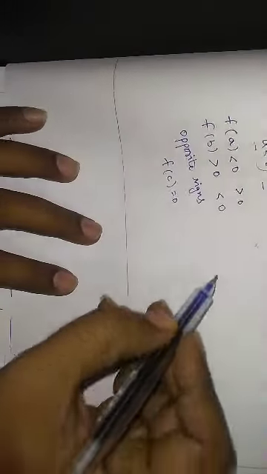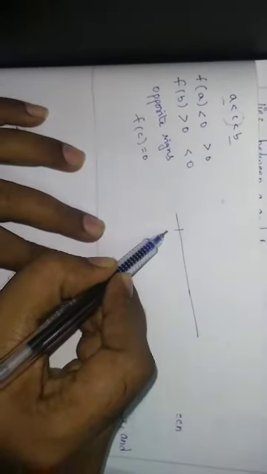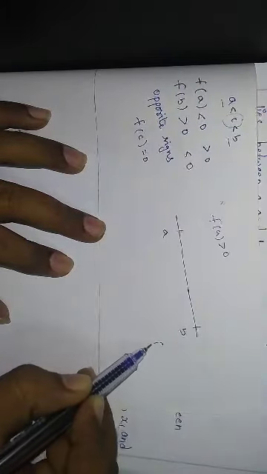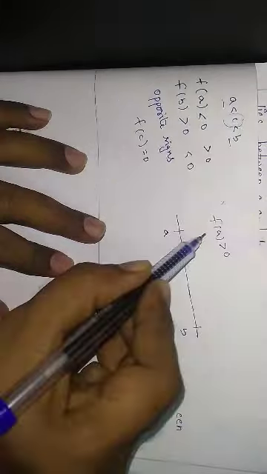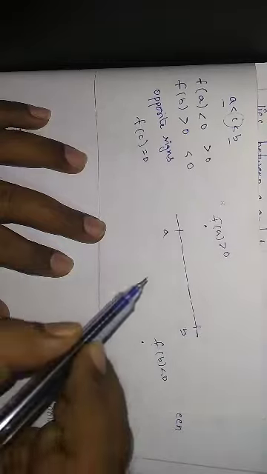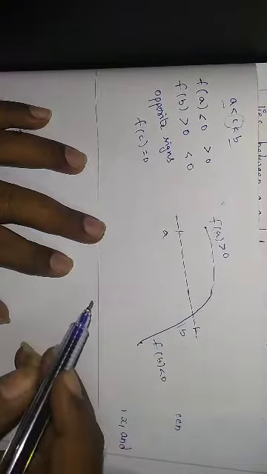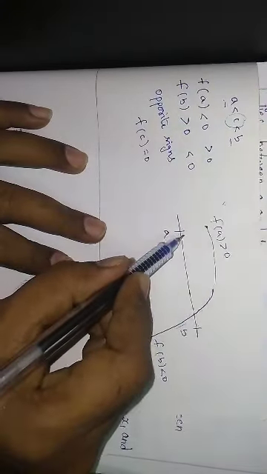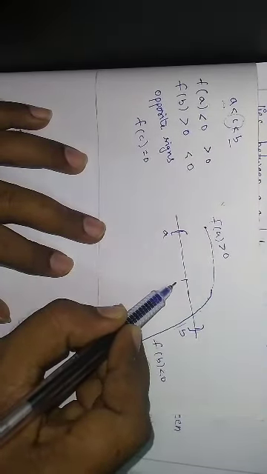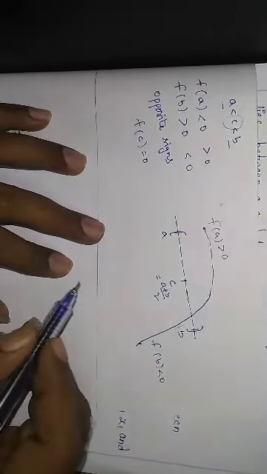That means, if you are continuing to find the root of the equation, suppose a and b are like this, in which f of a is positive and f of b is negative. So the curve may be like this. But in the bisection method, we first take exactly the midpoint of a and b. Let it be c, which is equal to (a plus b) by 2. This is the bisection method.